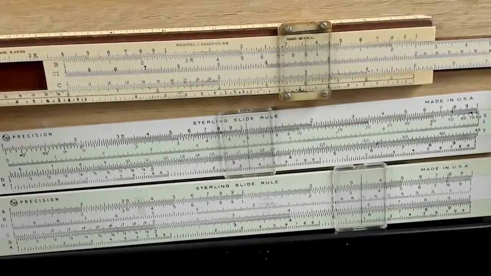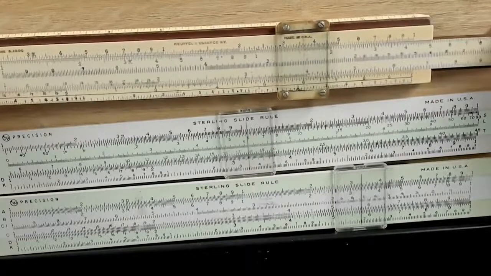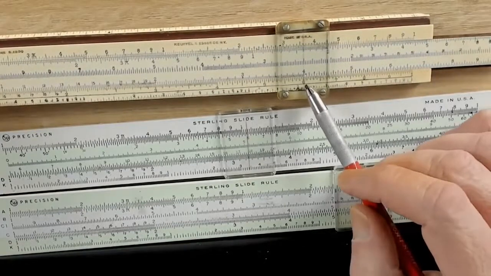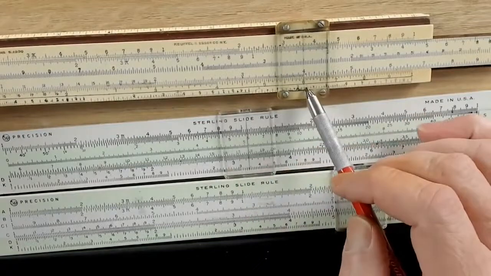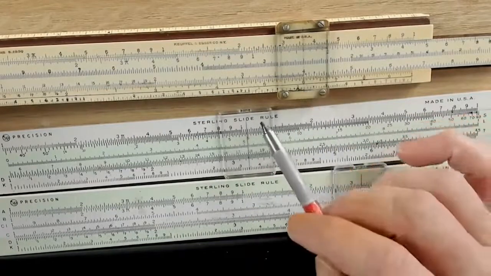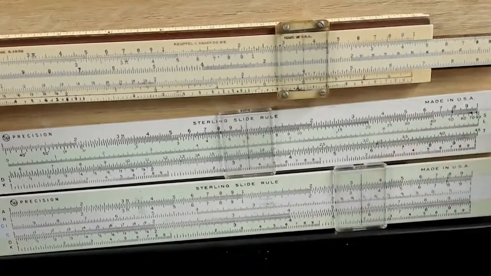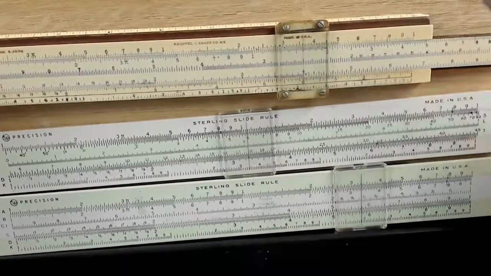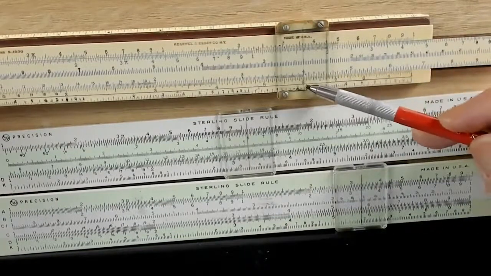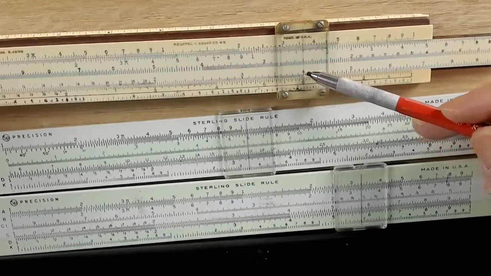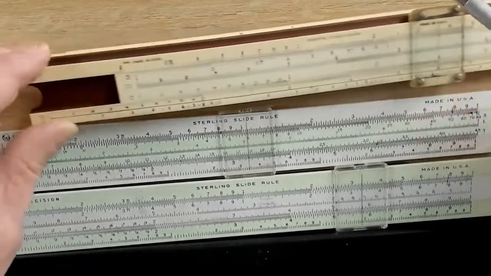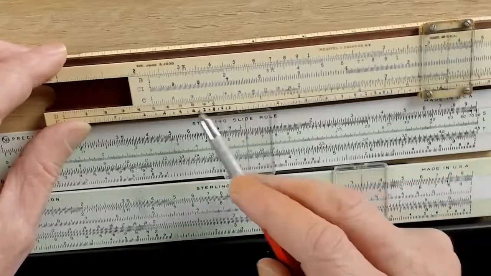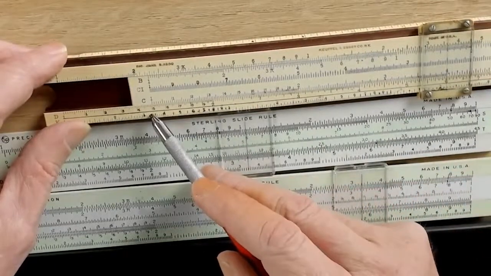Now to do division, what we do is we take the number that we're doing something to, in this case 6, and put it on the stator or the body of the slide rule. And then the number that we're operating on it with, say 4, we'll put that on the slide. So what this would do would divide 6 by 4, and then we would read our answer down here at the 1. And there we go, 1.5.